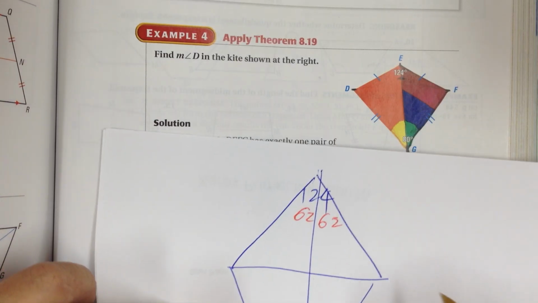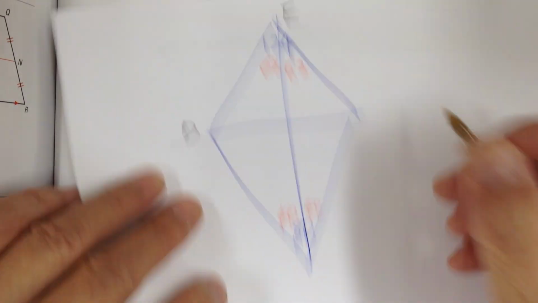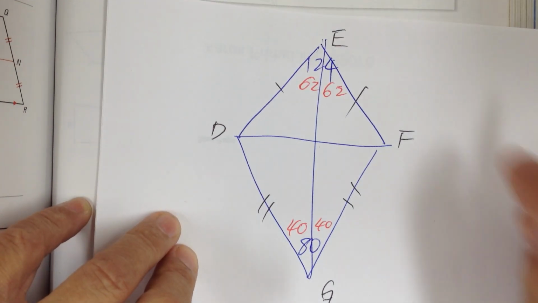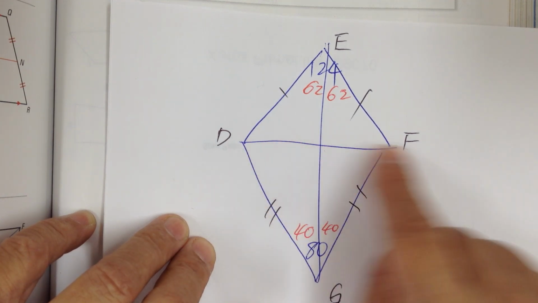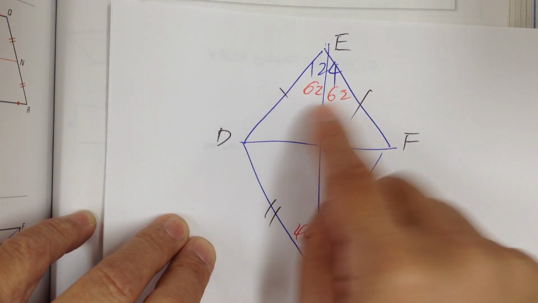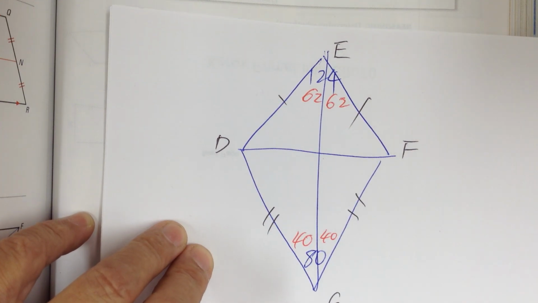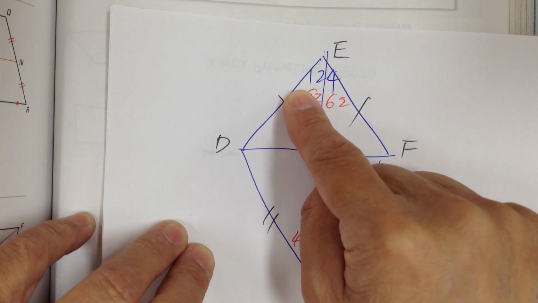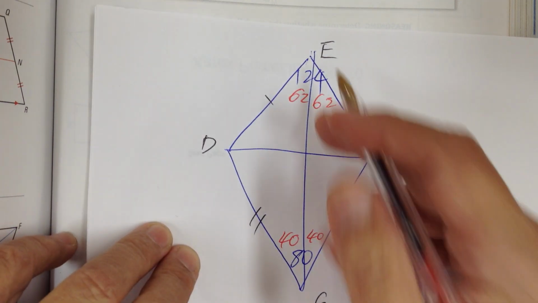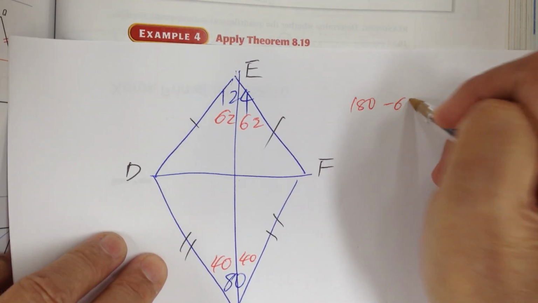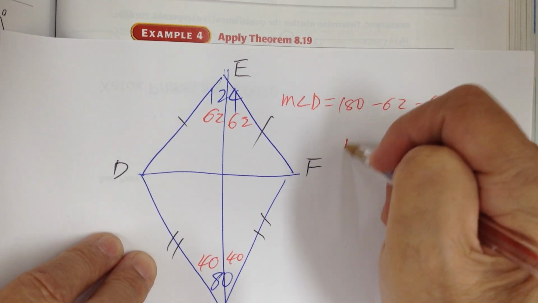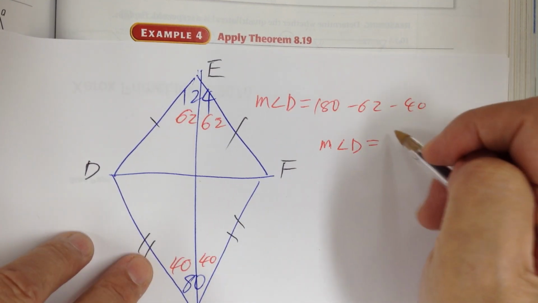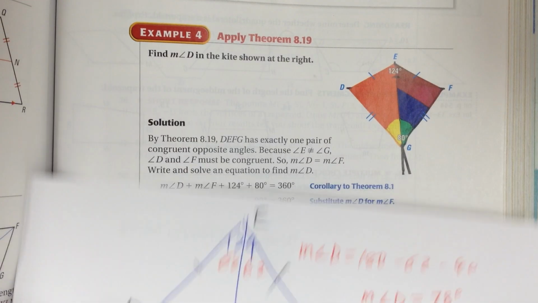So here's D, E, F, G, and these two are congruent, and these two are congruent. So again, in a kite, it bisects the angle. Now you have to be careful, it does not bisect these. It only bisects because of these. So these two are congruent, therefore these two angles would be congruent. Now the triangle equals 180, so you use 180 minus 62 minus 40. So the measure of angle D equals 78 degrees. And that's what you get.